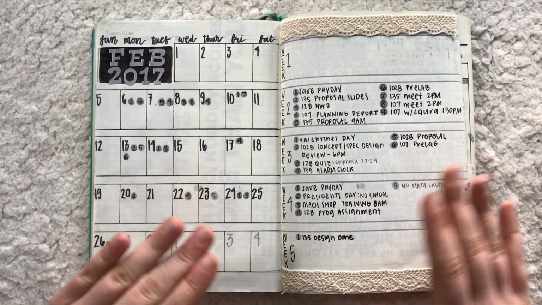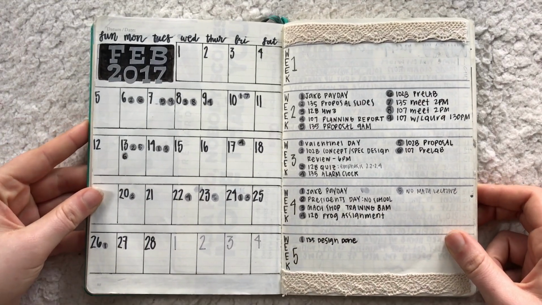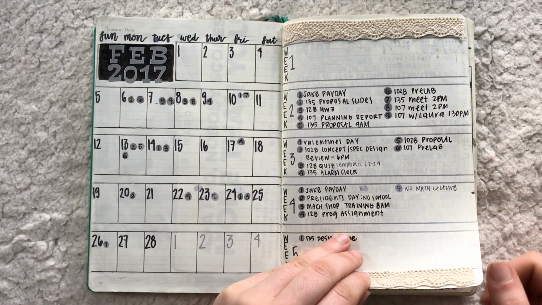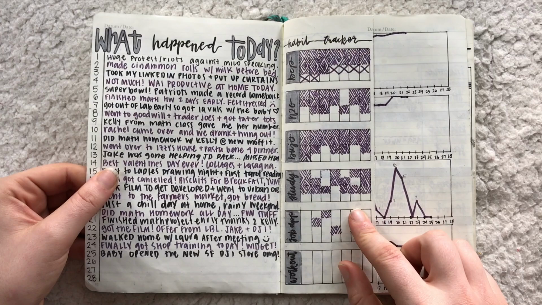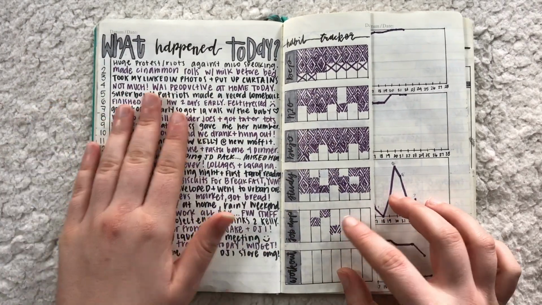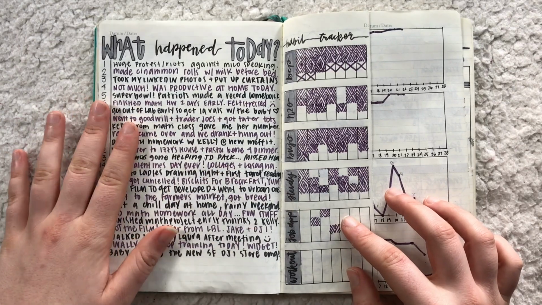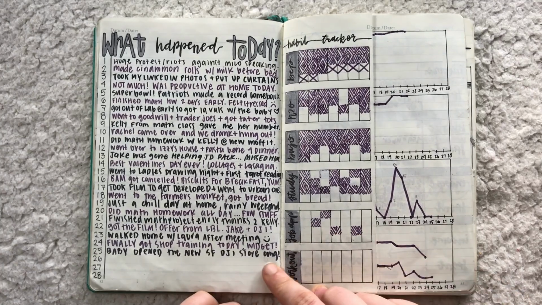For this, I'm just going to flip through all of my February pages so you guys can see what an entire month of my bullet journal looks like. So here I have just my monthly spread calendar setup. Here are my trackers and my What Happened Today page. What Happened Today is like one of my favorite parts of my bullet journal. And these are just my habit trackers.